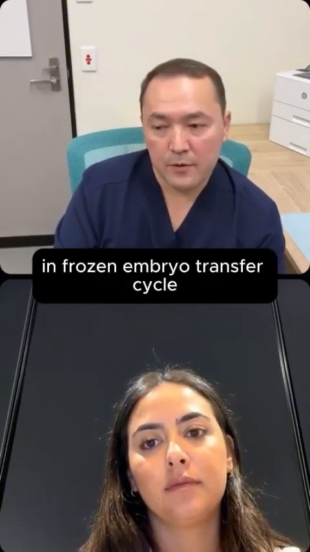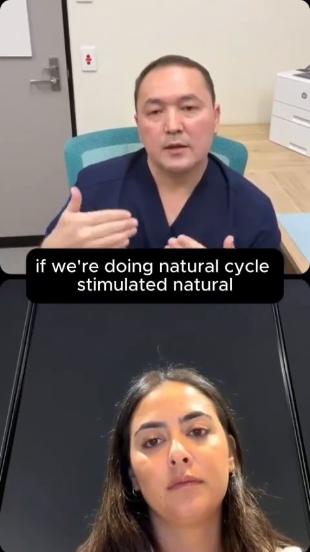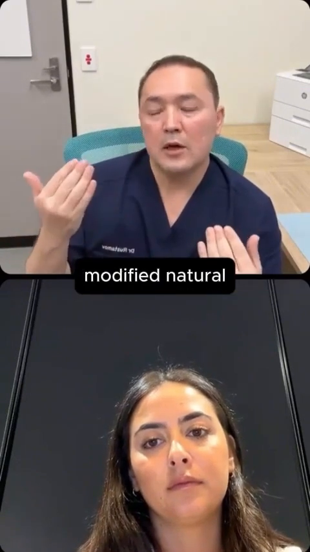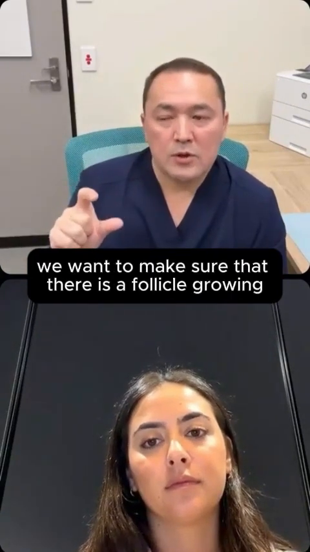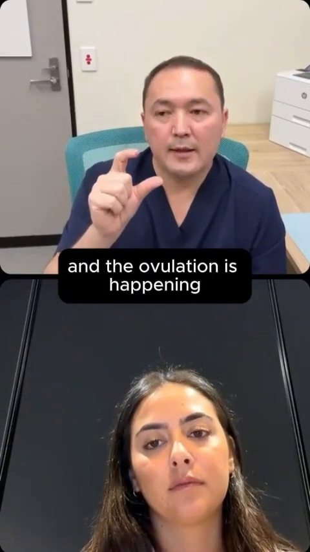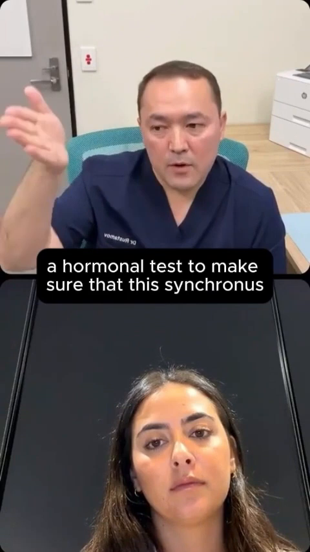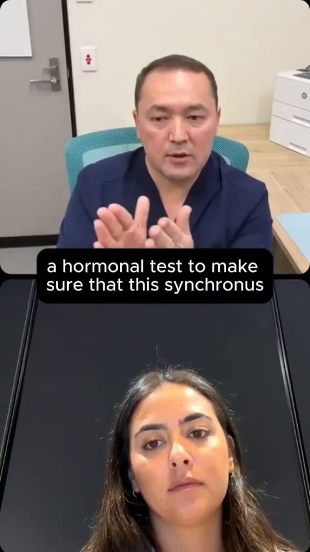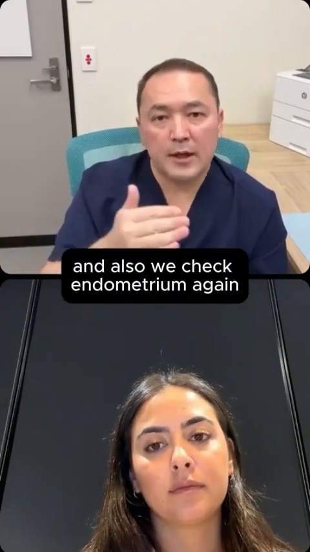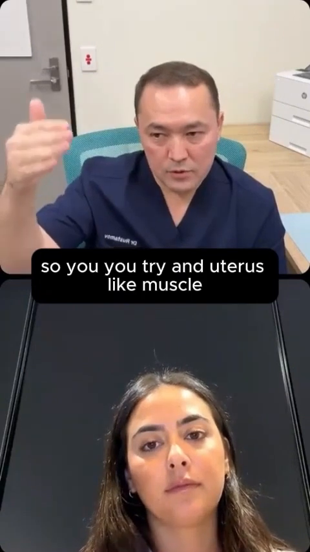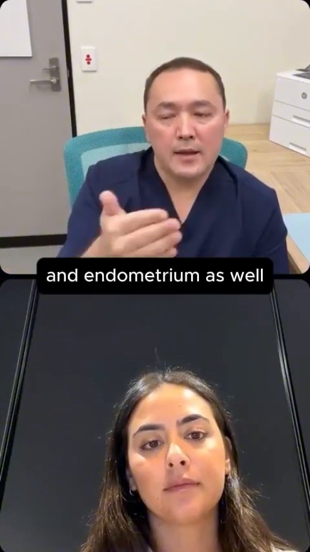In a frozen embryo transfer cycle, if we are doing a natural cycle, stimulated natural, modified natural, or letrozole natural, or just a simple natural cycle, we want to make sure that there is a follicle growing and that ovulation is happening. We use hormonal tests to make sure that this synchronous follicle growth is happening and ovulation is going to happen. And we also check the endometrium again, and the uterus muscle, to rule out adenomyosis and fibroids, and the endometrium as well.